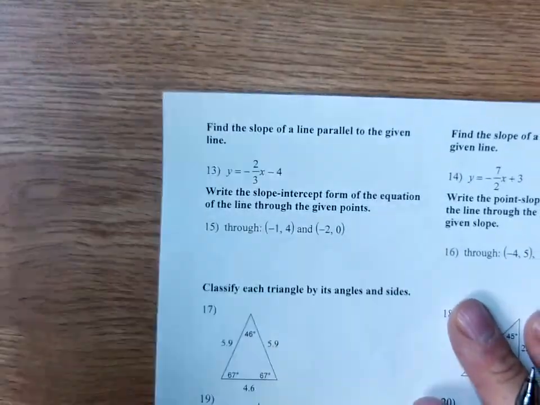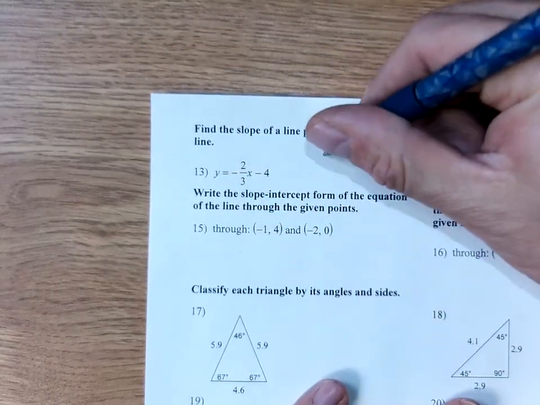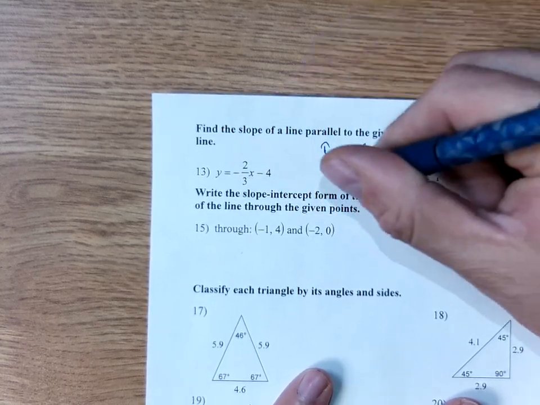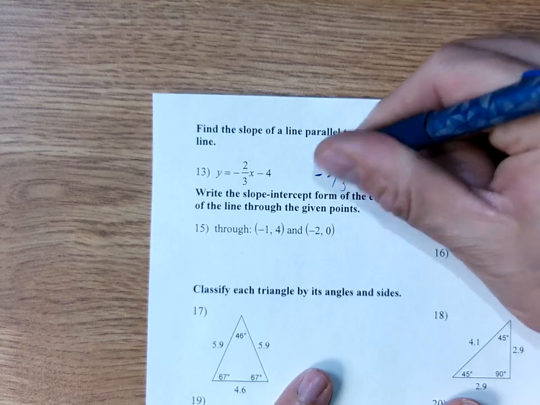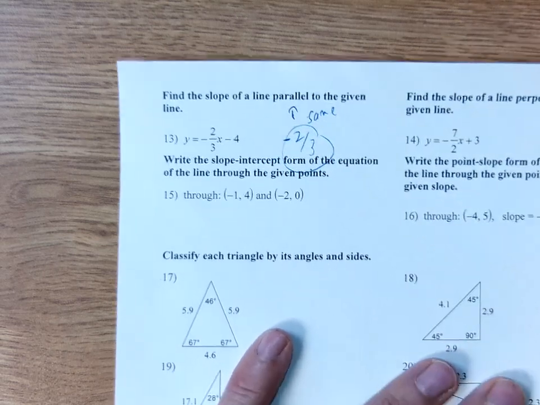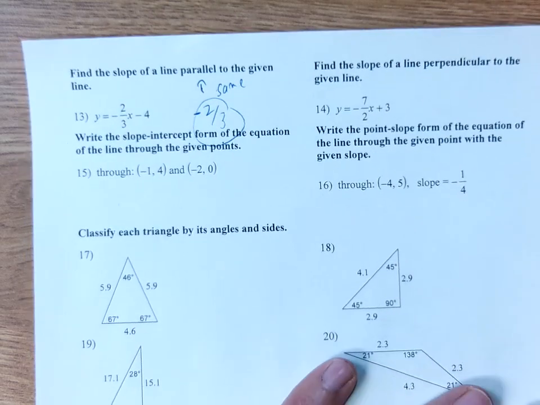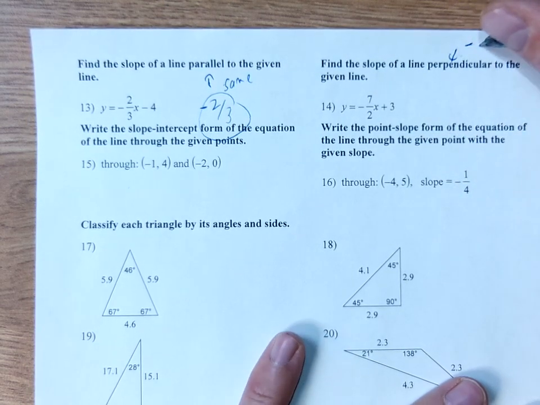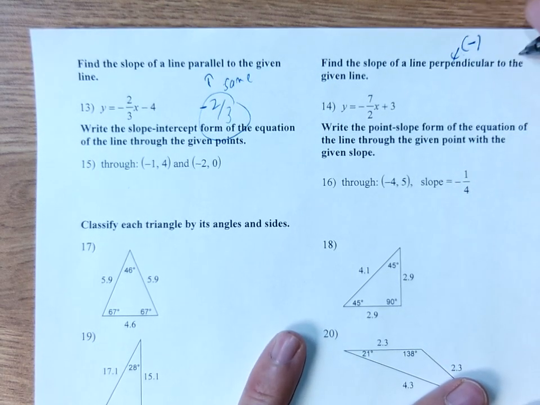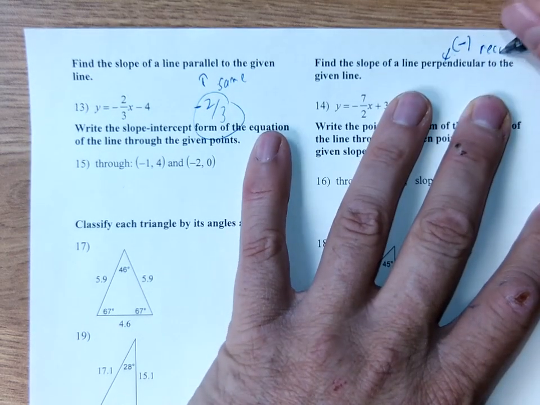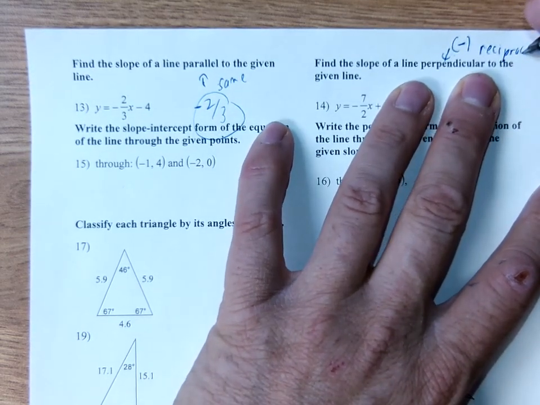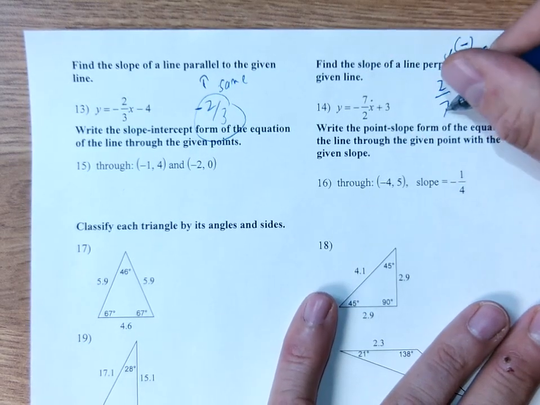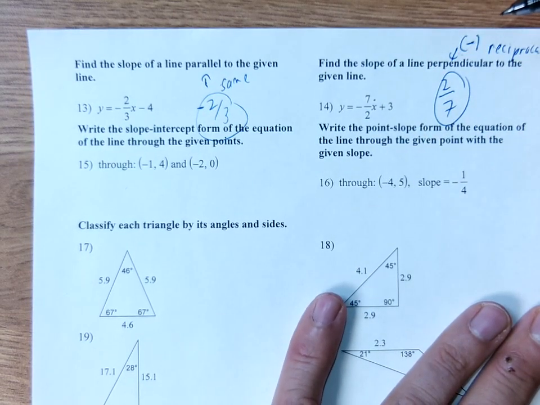Page 2. Find the slope of a line parallel. Parallel means same. So the slope of a line parallel is right there. Just rewrite the slope. Don't change the number. Perpendicular means negative reciprocal. Negative, negative, reciprocal. So there's the slope. Flip it. Change the sign. Positive 2/7 instead of negative 2/7.